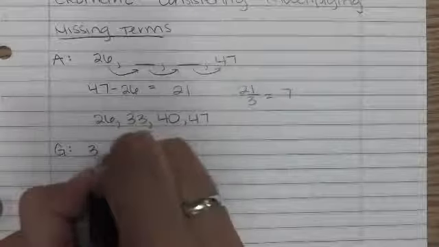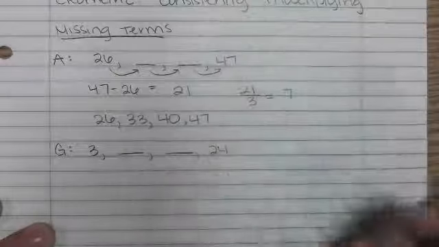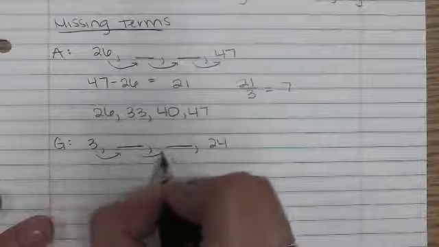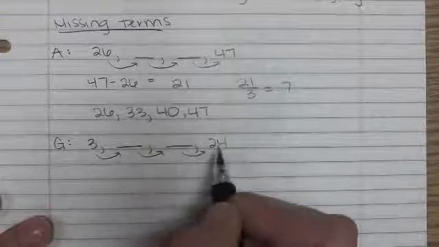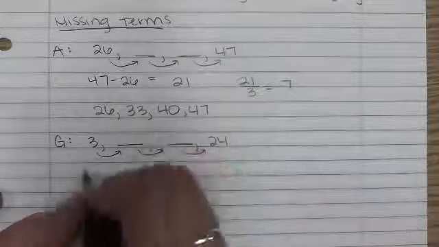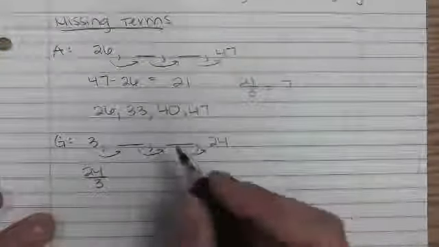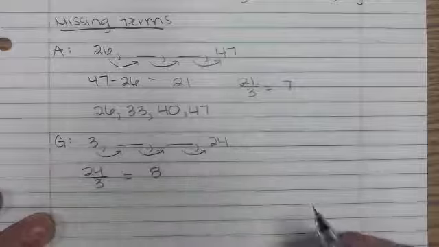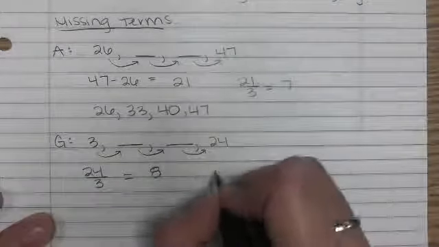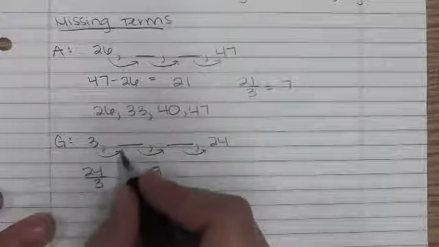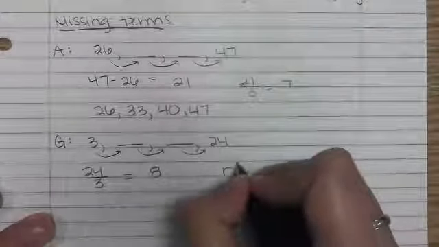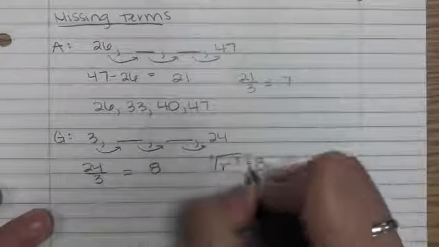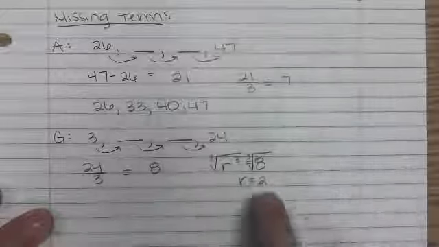For geometric, we're going to set up a similar scenario here. A geometric pattern, like I said, multiplies. So we're going to say it multiplied 1, 2, 3 times. 3 multiplied by something 3 times to get to 24. So for these ones, I want to see how much it has multiplied by overall. So 24 divided by 3 is 8. So when some number was multiplied by itself 3 times, it was like multiplying by 8. And this number that we multiply by is called the common ratio, so I'm going to use a variable r. So this number multiplied by itself 3 times was 8. And so if I want to solve for that, then I'm just going to go ahead and take the third root of that, and I get that the common ratio is 2.